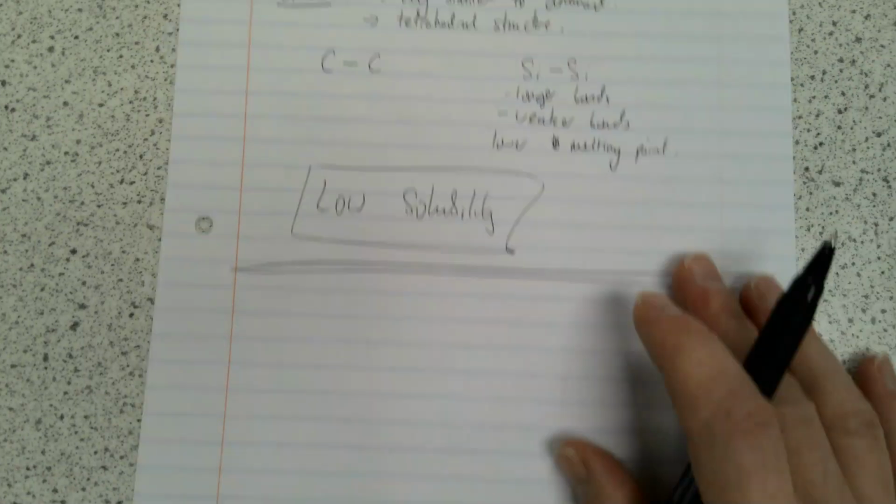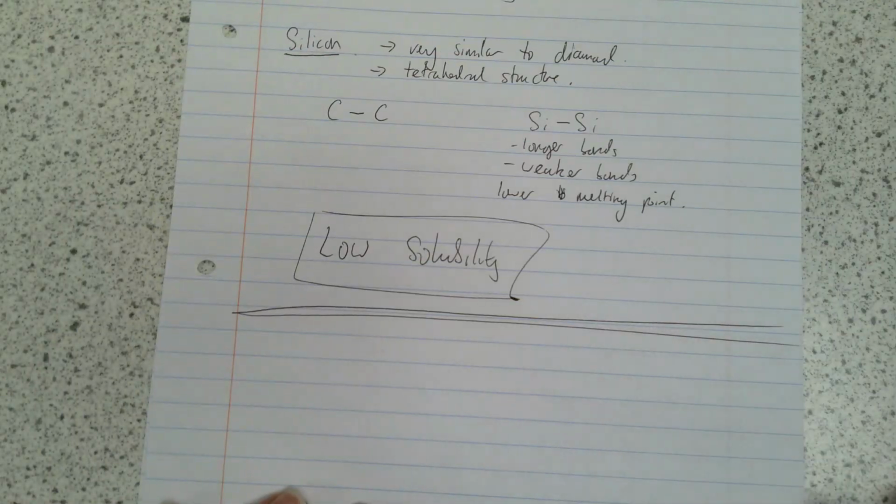That was a summary of what you need to know for giant covalent substances. We'll have a look at some questions in future lessons on this, but you need to know the detail of those things, and I'll share some slides with you. That's it for that one.